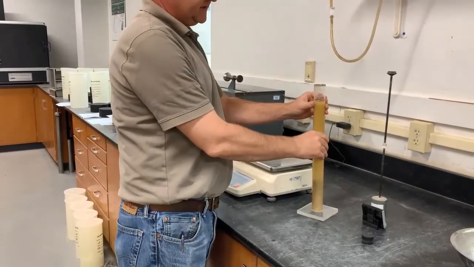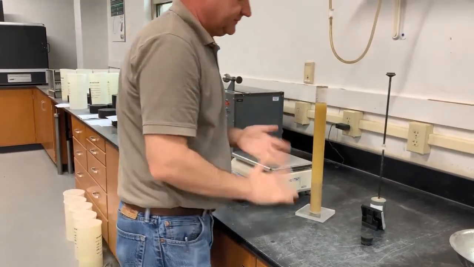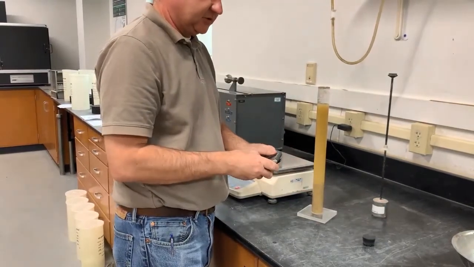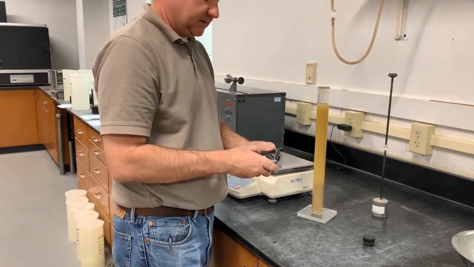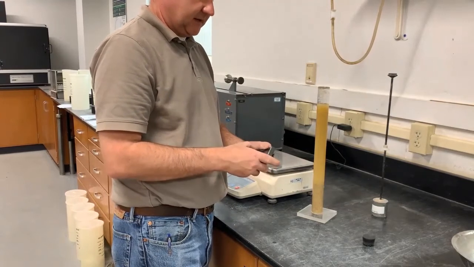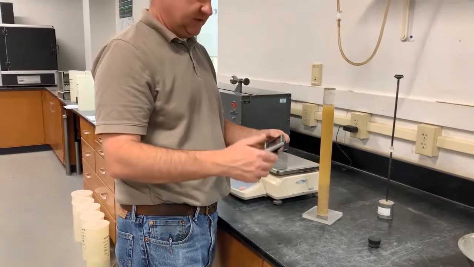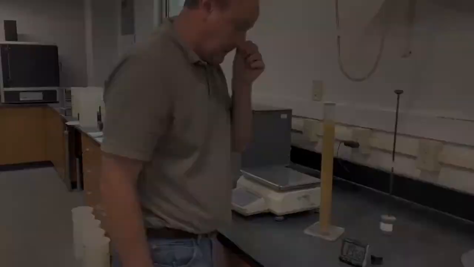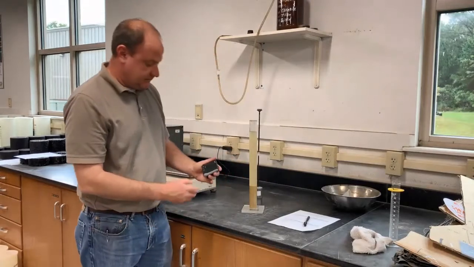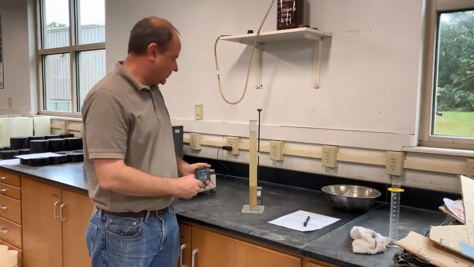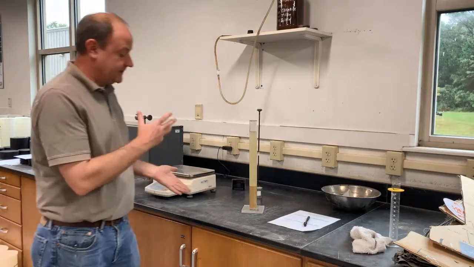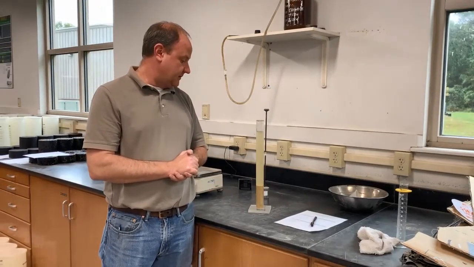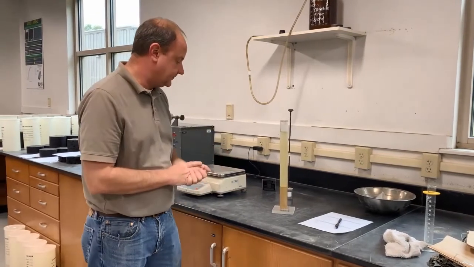Once our graduated cylinder is filled to the 15-inch mark, we now have to let our sample sit for 20 minutes. After 20 minutes, we can then take our 2 readings that are needed. After 20 minutes is up, we can now take our clay reading and our sand reading. Those are the 2 readings that are needed to determine our sand equivalent value.